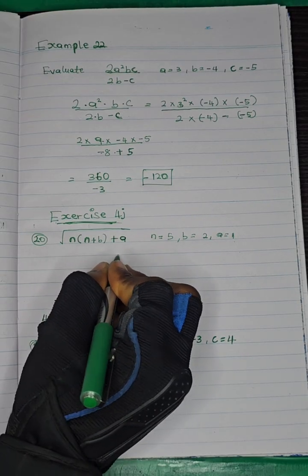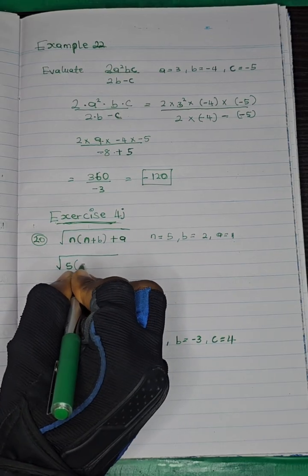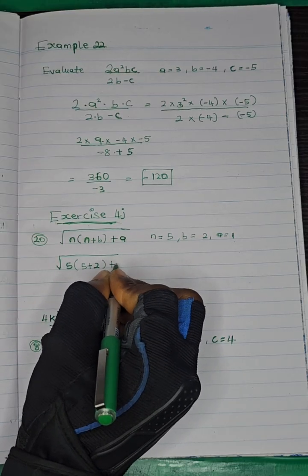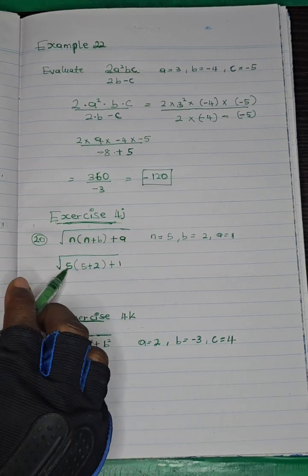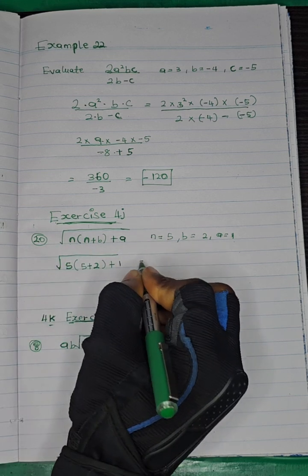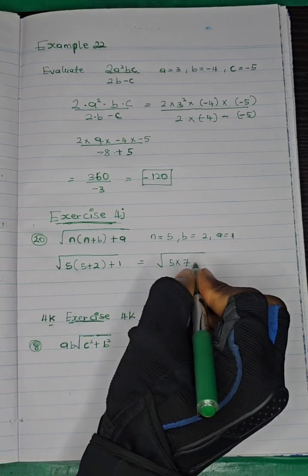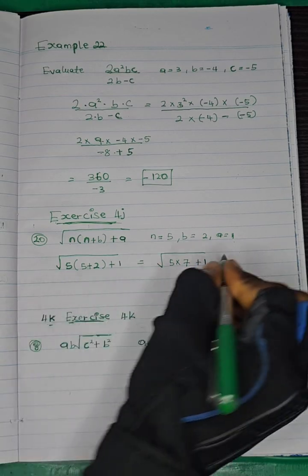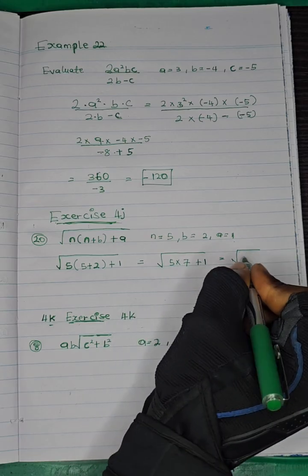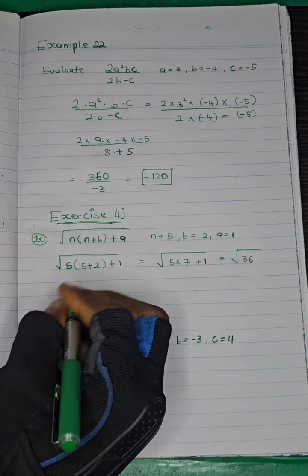So let's solve. We have this bracket: 5 in bracket 5 plus 2, plus 1. So n is 5, I replace it by 5 and 5. B is 2, I replace it by 2. A is 1, I replace it by 1. So if you go further, you have something like this: 5 times 7, 5 plus 2 is 7, plus 1. This will give you square root of what? 5 times 7 is what? 35 plus 1, 36. Right? So your final answer is square root of 36 is what?